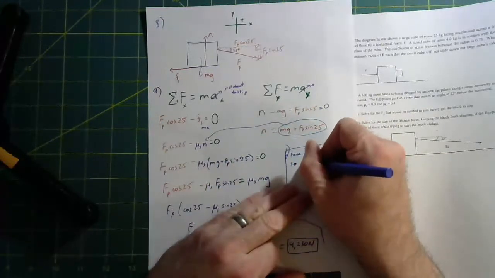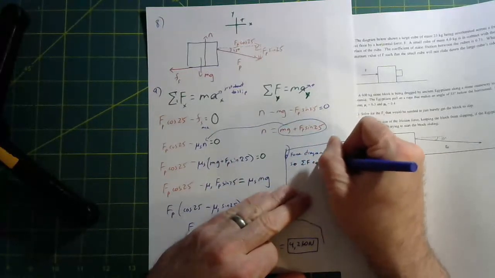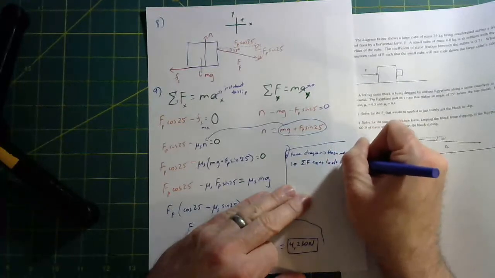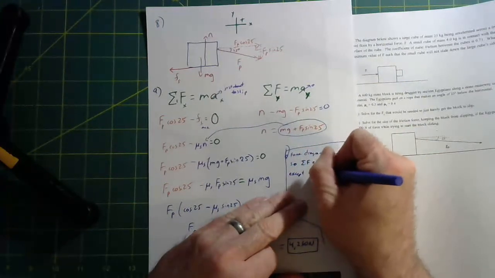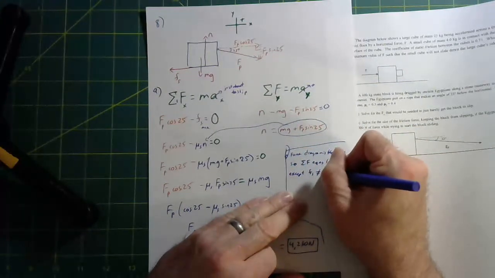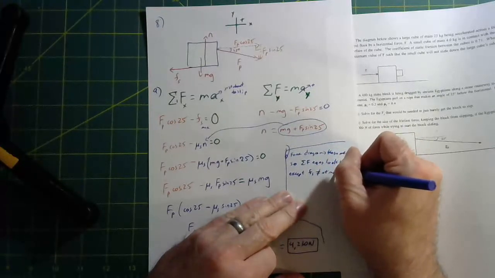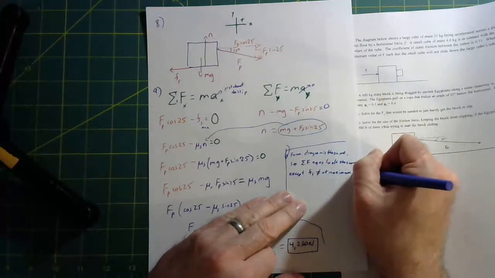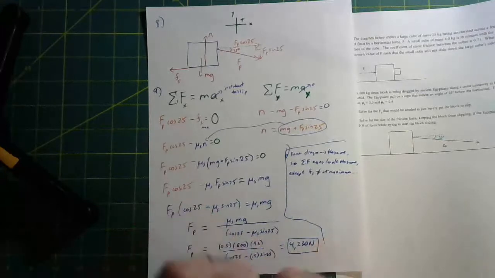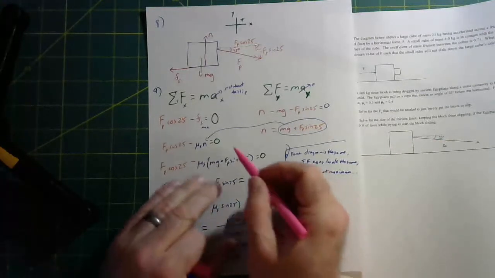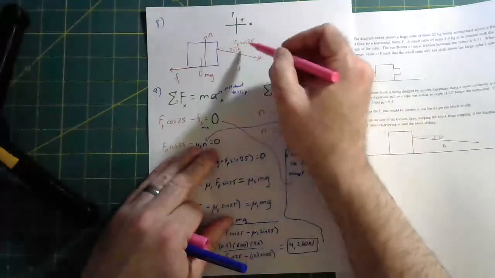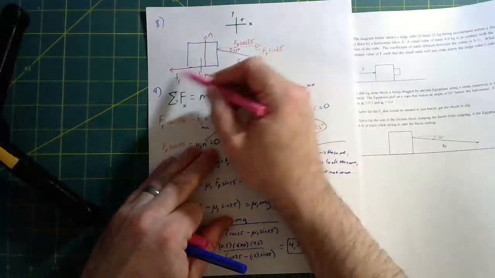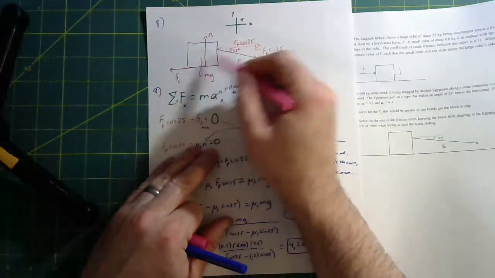So Newton's second law, the sigma F equations, look the same, except static friction is not at maximum. So what I'm going to do is I'm just going to copy this one down. I'm going to have this component of the force pulling right and that static friction pulling left, balancing it out because we're not accelerating yet.